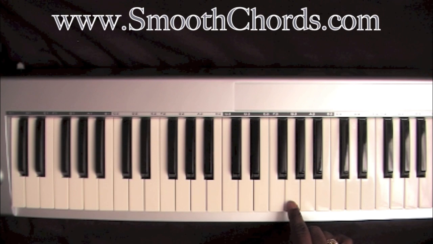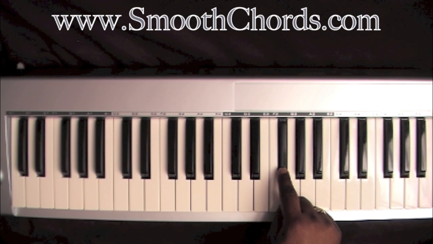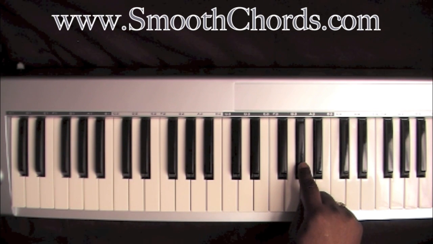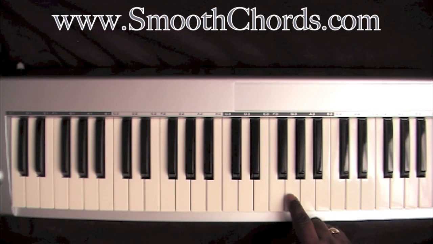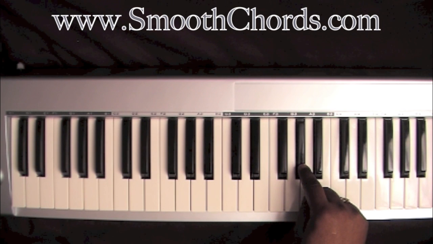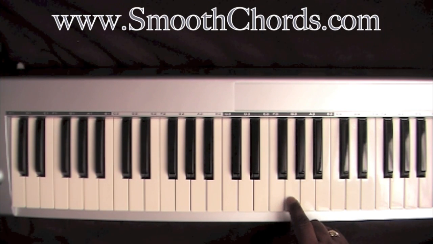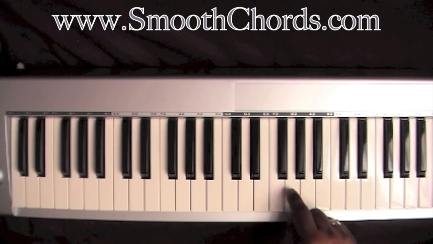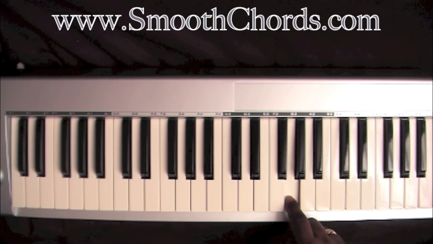I'll go over here and choose a G. G flat would be a half step to the left. G sharp would be a half step to the right. And again, to sharp a note, you're going to raise it. To flat a note, you're going to lower it. And in that instance, I was centered around the G note.